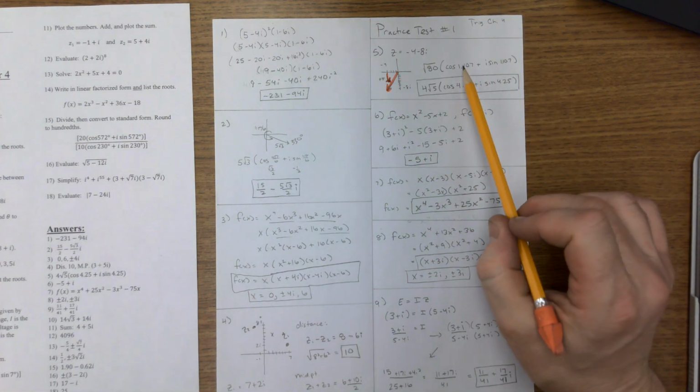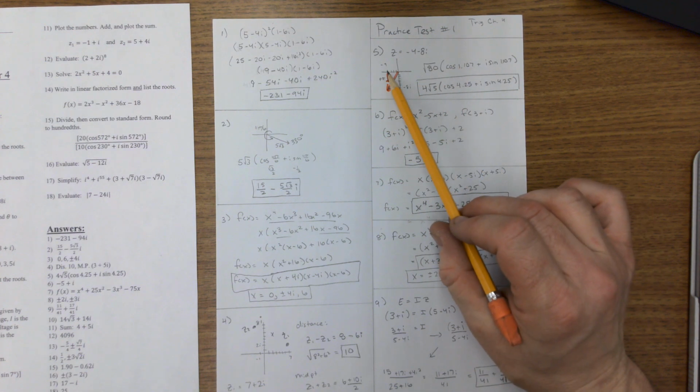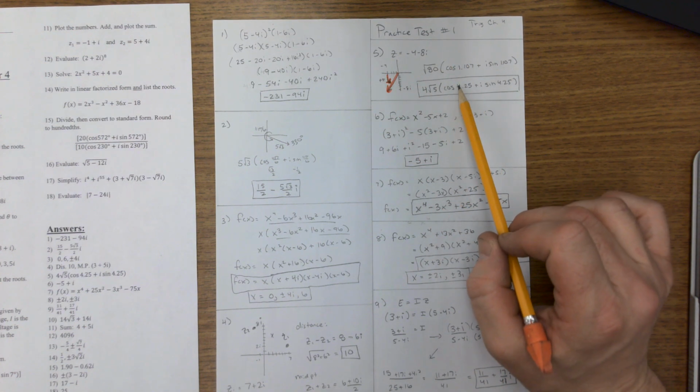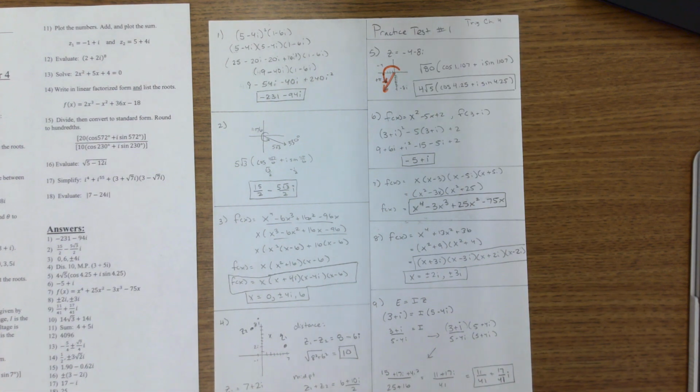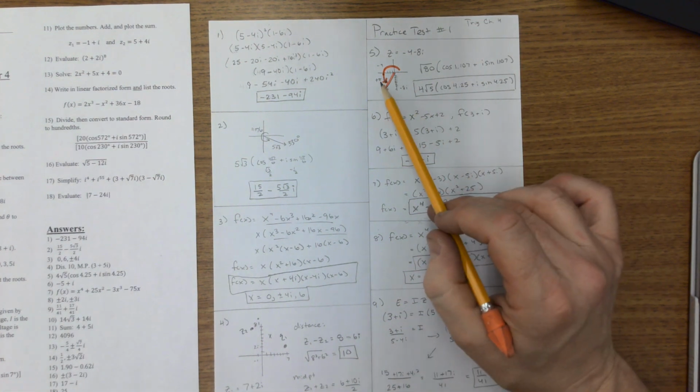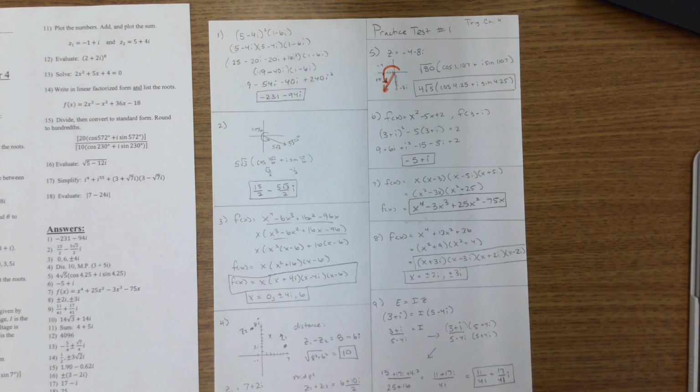So it's a turn of 1 radian past pi. So you have to add pi to it because we're looking for this large angle here. And that large angle is bigger than pi. So that's how we get those numbers.